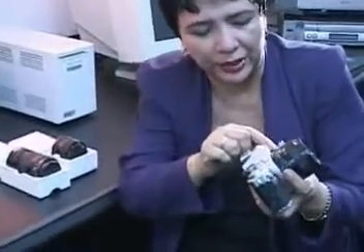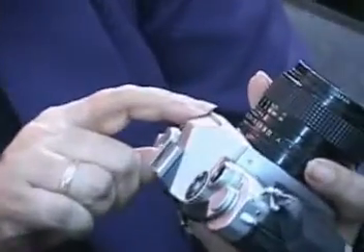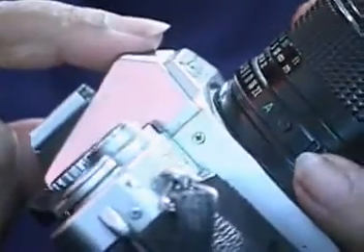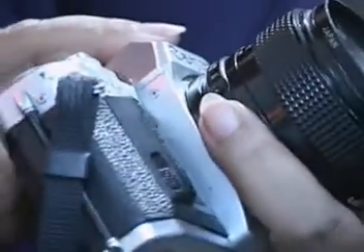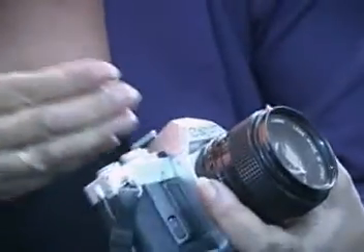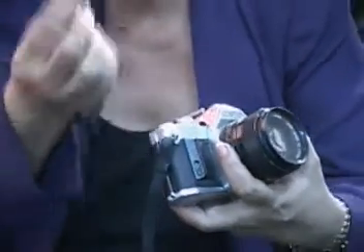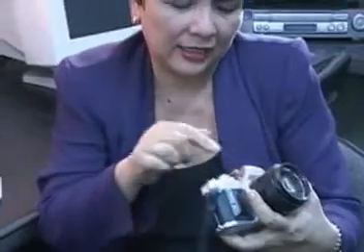Let's look at the numbers in this aperture ring. It says here 1.4, 2, 2.8, 4, 5.6, 8, 11, 16, and 22. So the largest opening is f1.4 and the smallest opening is f22.